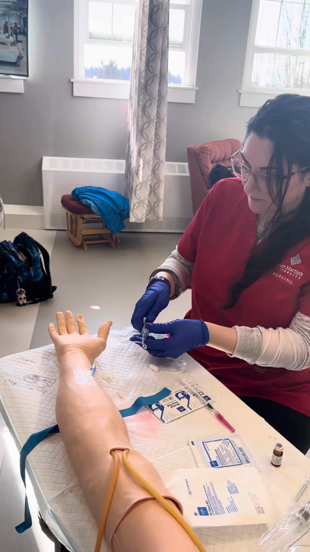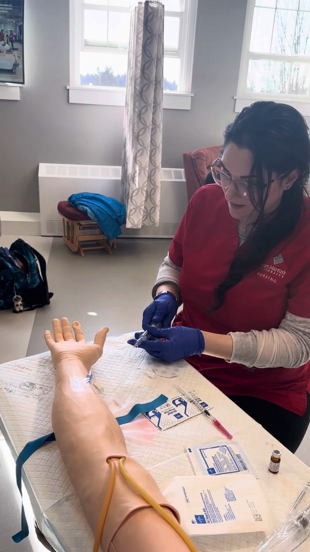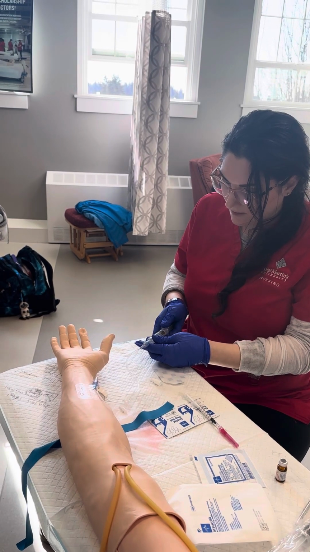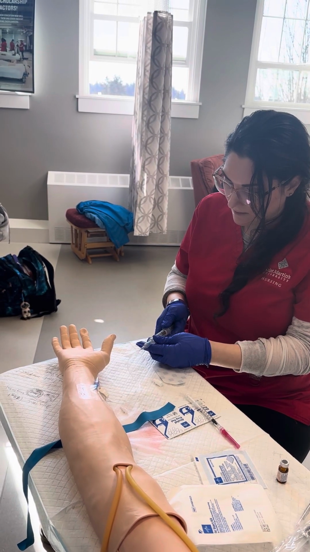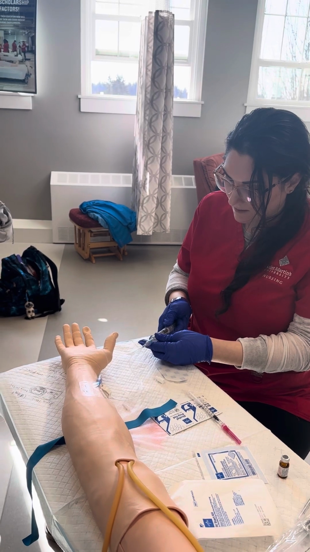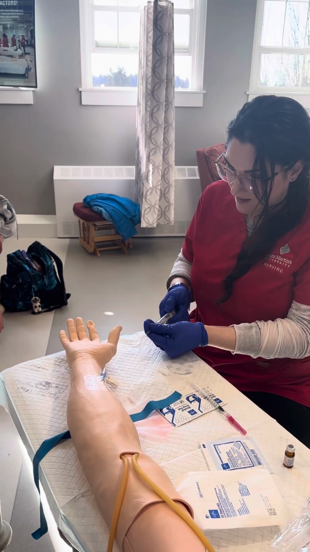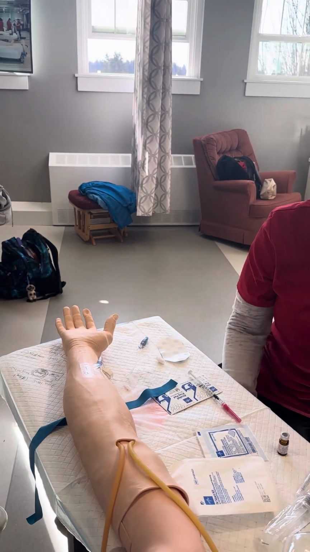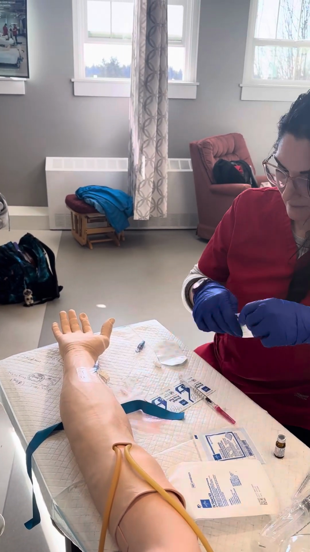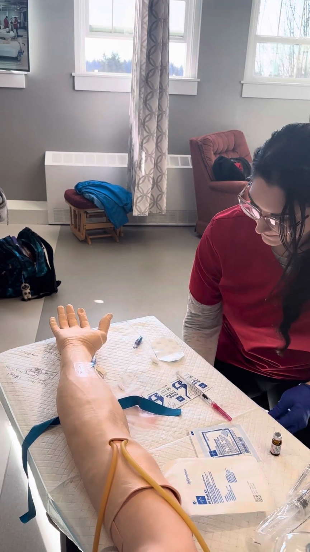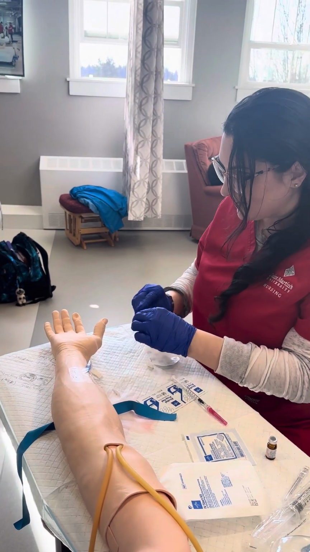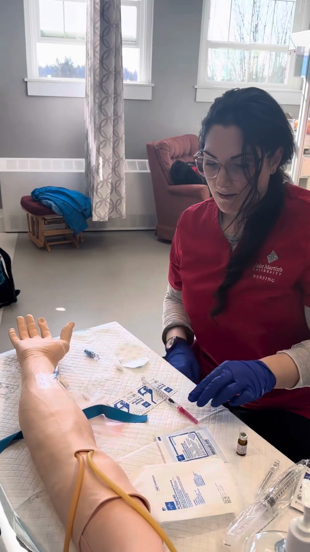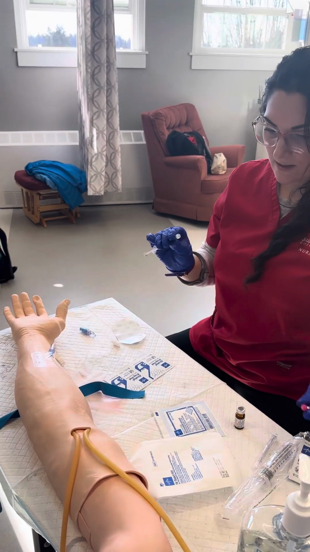Okay. I'm going to check for blood return again. Okay, got it. I'm going to go ahead and take that off, and then I'm going to clean that off for about 15 seconds. Okay. This goes in the sharps container.